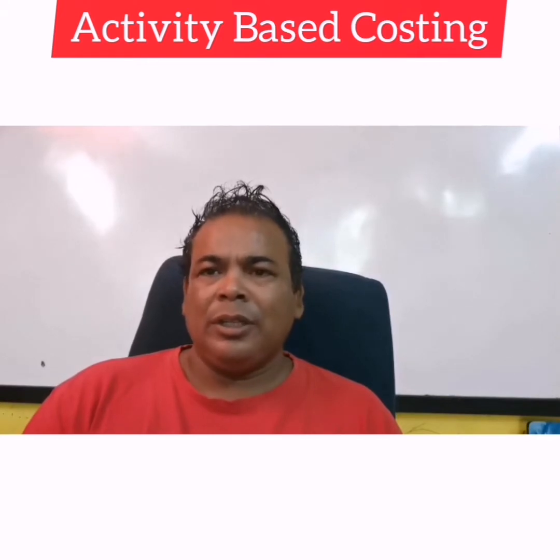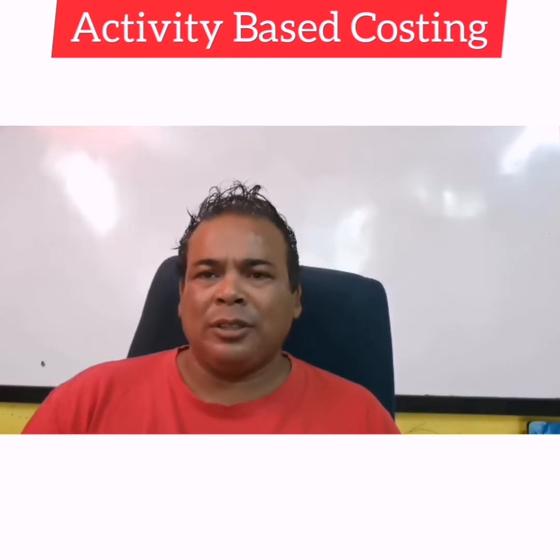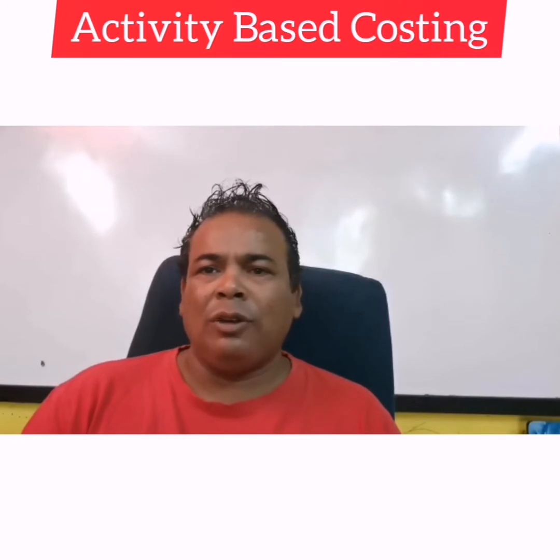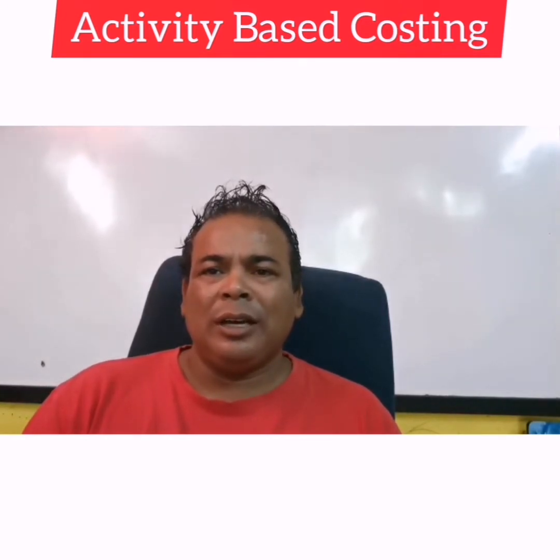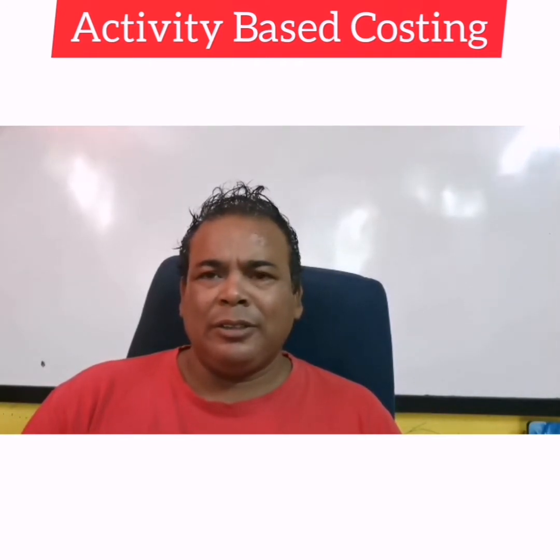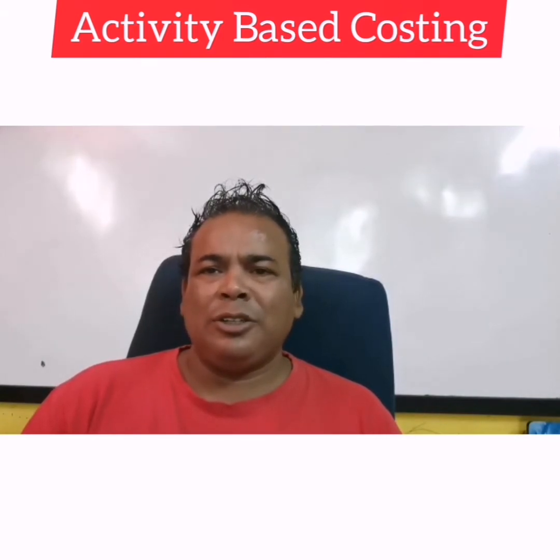But in modern accounting, many businesses make use of activity-based costing. This costing system calculates the cost of a product, that is the cost per unit, by using activities. So, the cost per unit is calculated by using the level of activities which exist in an organization.